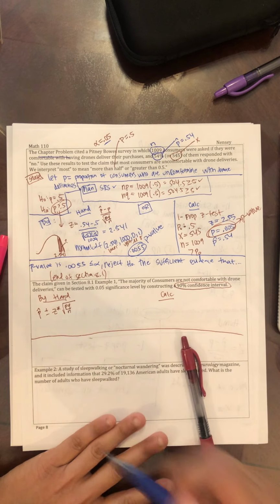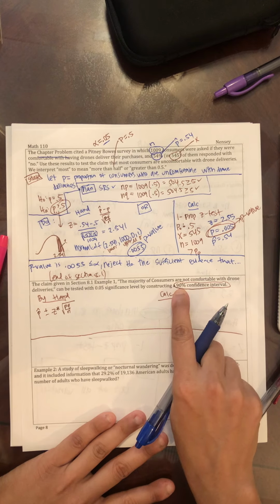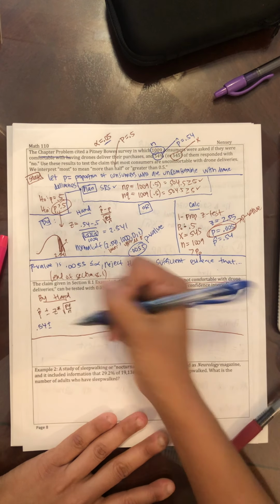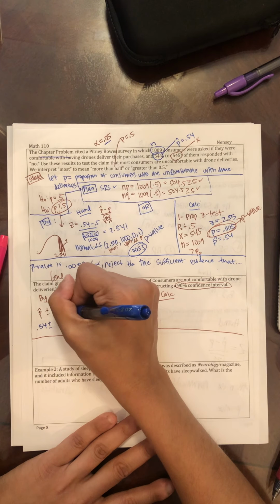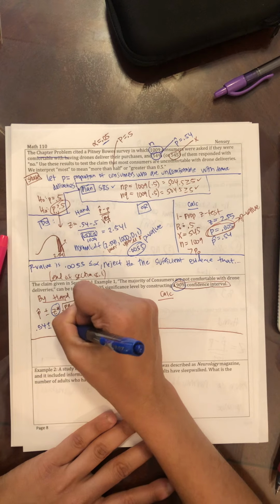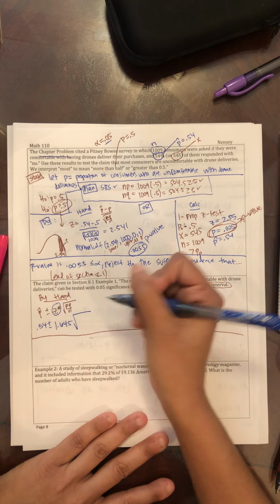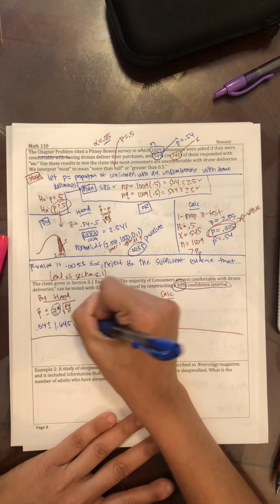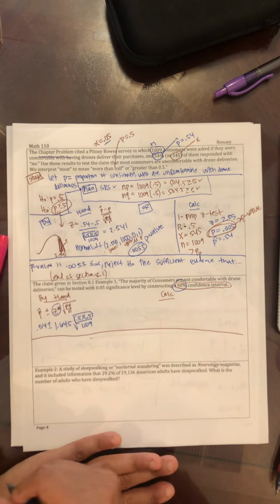Okay, now if you use your chart and we're looking at 90% confidence interval, p hat is 0.54. We're gonna add and subtract, and if you use your chart from the last section at 90% confidence, this is 1.645 times the square root, and p is 0.5, q is 0.5, and n is 1009.